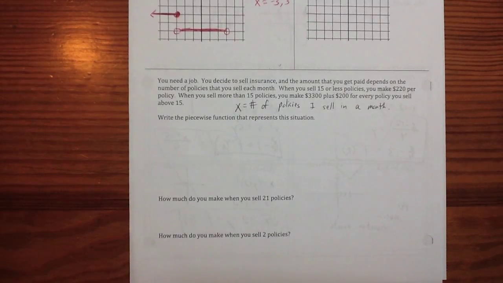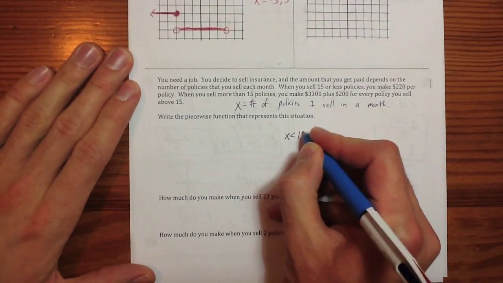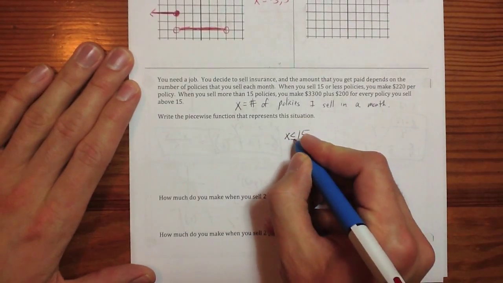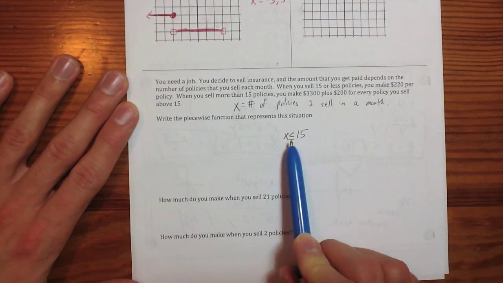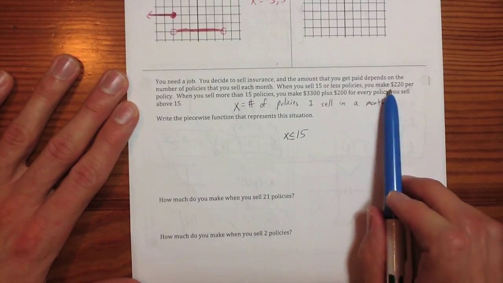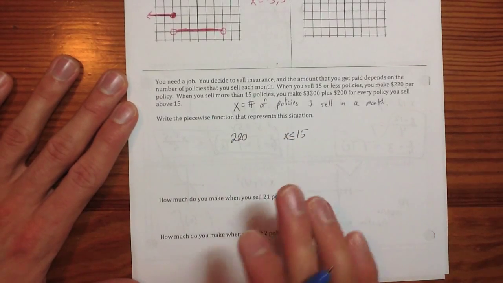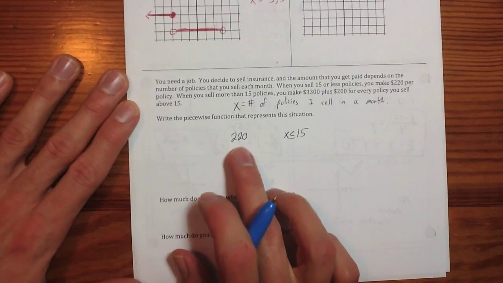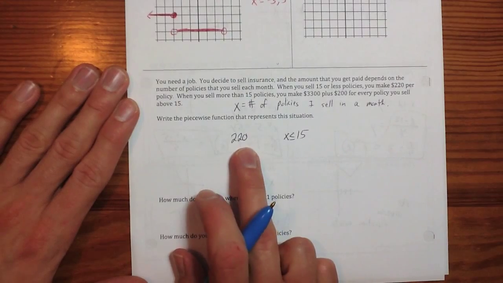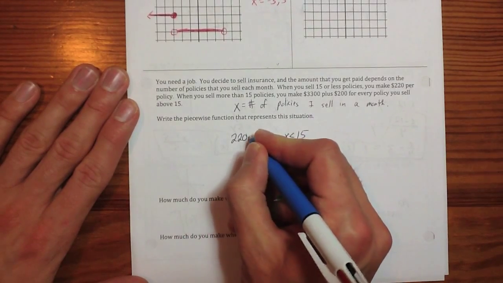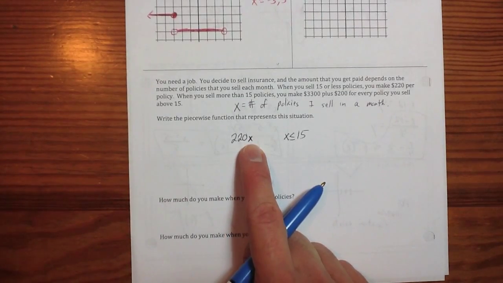I have one. When you sell 15 or less policies, stop right there. Is it equal? Yes. Bless your heart, some of y'all had it written all kinds of crazy ways. The number of policies I sell is less than or equal to 15. I make $220 per policy. I know this is wrong. Go ahead and copy it, but this is what I do when this happens. Now, here's what's wrong about it. Some of y'all left it this way. It's $220 per policy, $220 for every x that I have. That's why I multiply them.